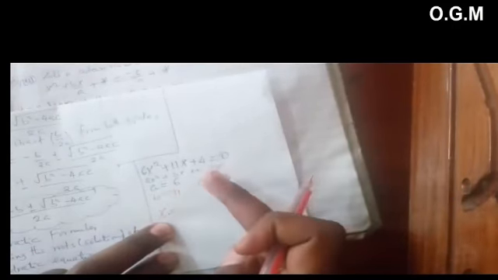So to get the value of x, you have to substitute a, b, and c into the formula. Our formula states that x equals negative b plus or minus under root of b squared minus 4ac over 2a, as we derived.